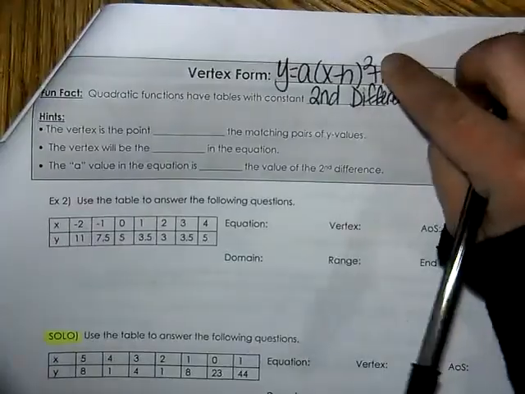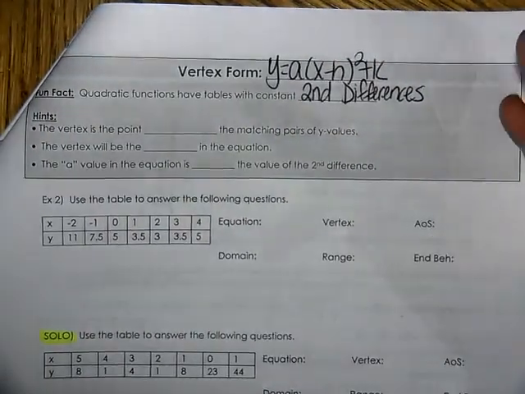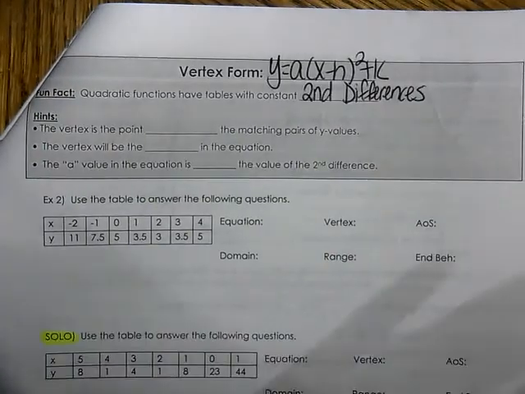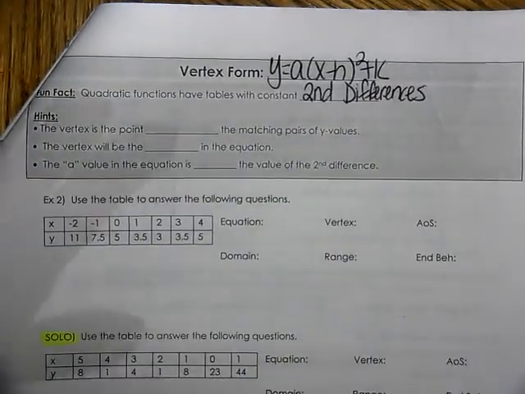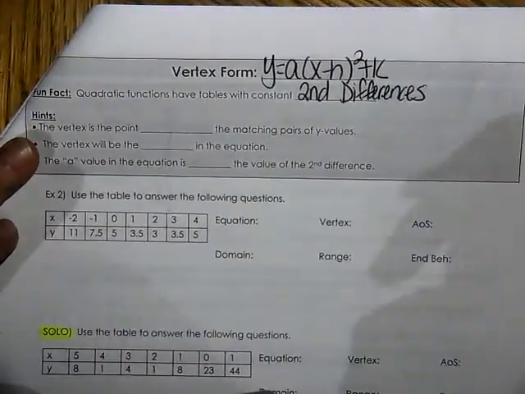If this was a cube, it would have a constant third difference. Linear functions have a common first difference because that degree is 1. So it's kind of a cool thing about quadratics. Whenever you're analyzing the table to come up with your equation, there's some hints that I need you to know.